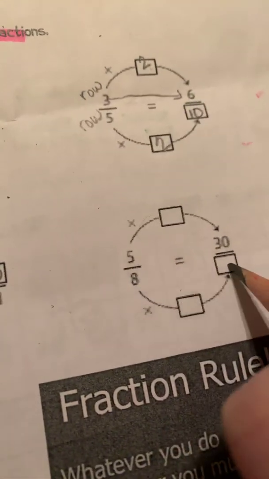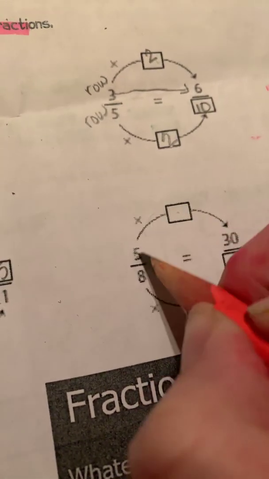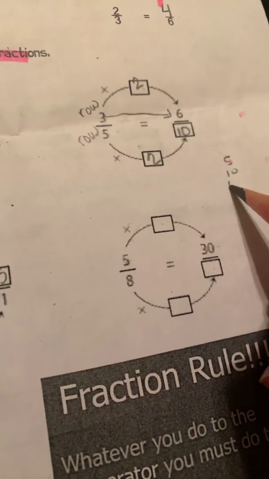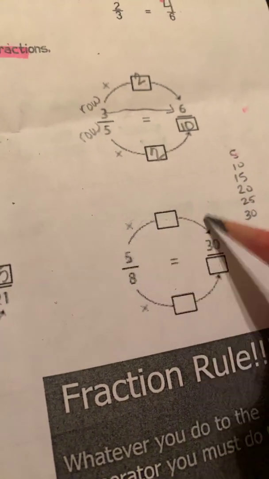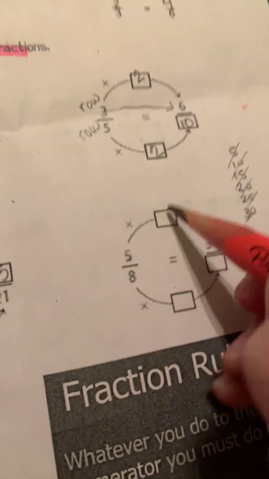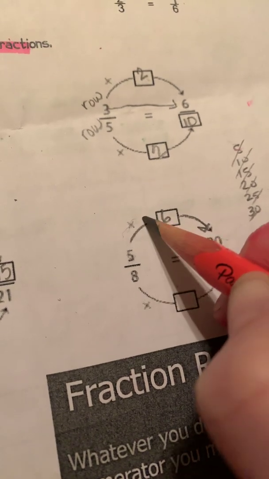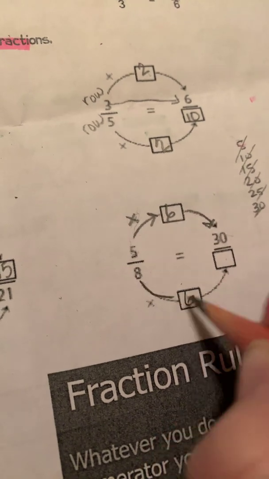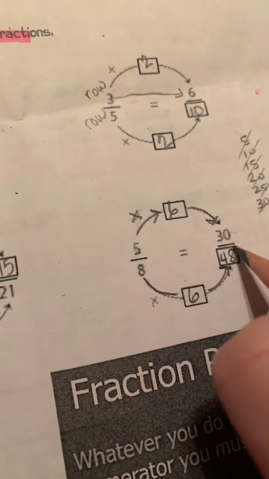Now, I want y'all to cover your multiplication chart with your paper. And let's try to think. We don't have denominator to denominator, but we do have numerator to numerator. 5s. How many groups of 5 makes 30? Let's count by 5s. 5, 10, 15, 20, 25, 30. So how many 5s did that take? 1, 2, 3, 4, 5, 6. 5 times 6 is 30. And if I'm using times 6 with my numerator, I better use times 6 with my denominator. Now this one is a rhymer. 6 times 8 is 48.